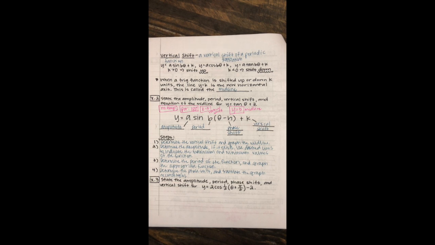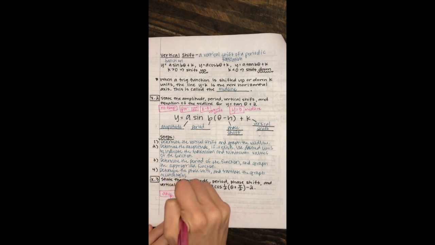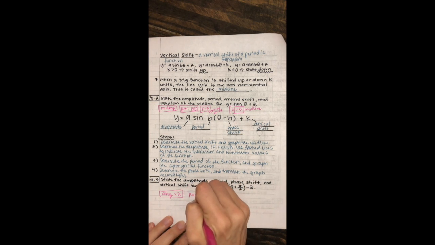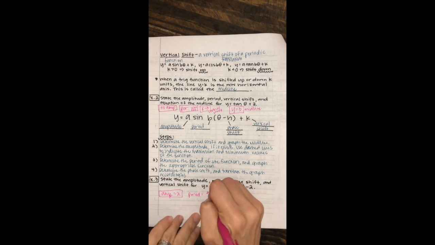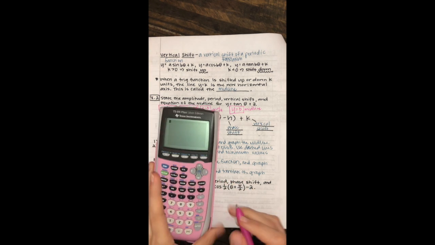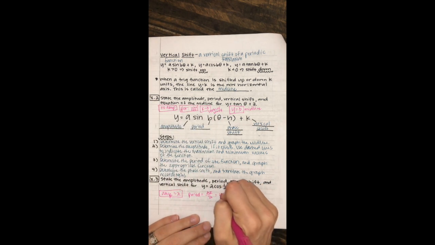For example 3, we're asked to state the amplitude, period, phase shift, and vertical shift for y equals 2 cosine 1/2 of theta plus pi over 2 minus 2. So A represents the amplitude, and again we're dealing with the rules for cosine, so it's just absolute value of A. So the amplitude is 2. The period is the full circle. So we've been saying 360. Since it's in radians, we'll use 2 pi divided by 1/2. So I'm just going to do 2 divided by 0.5 and get 4. So that equals 4 pi.